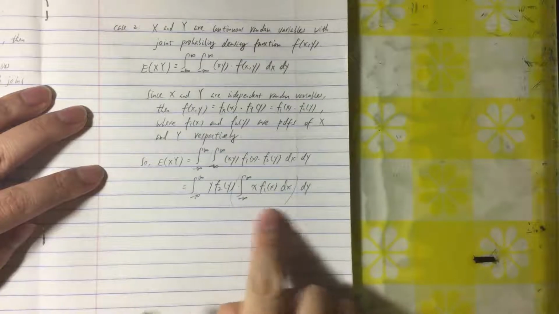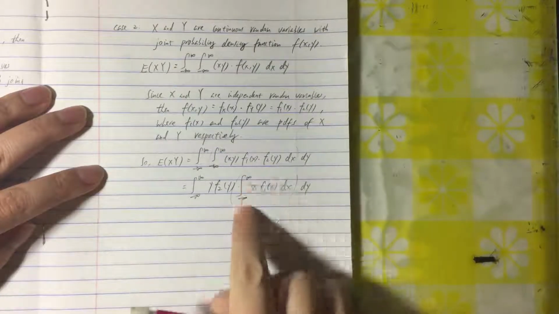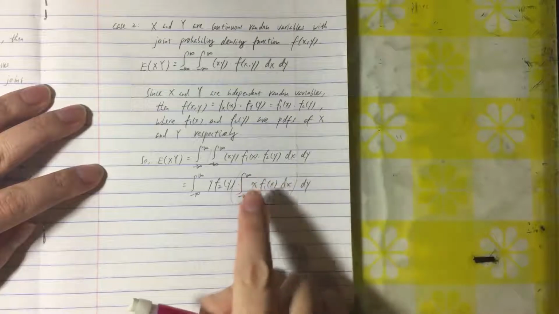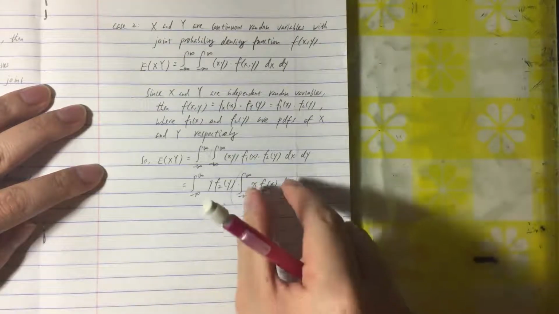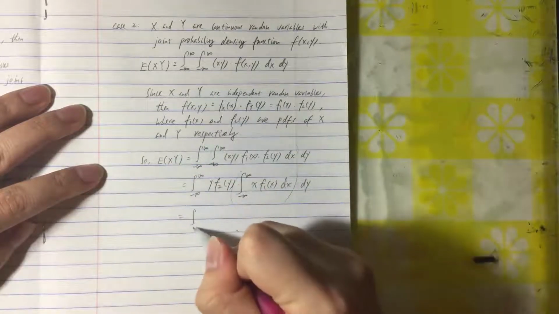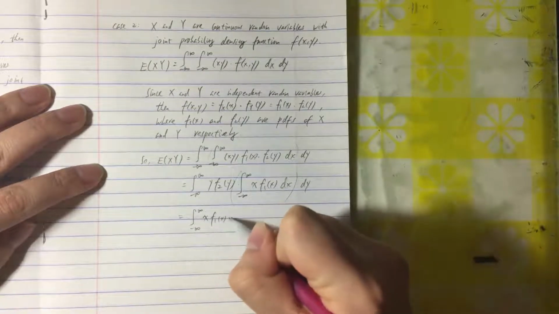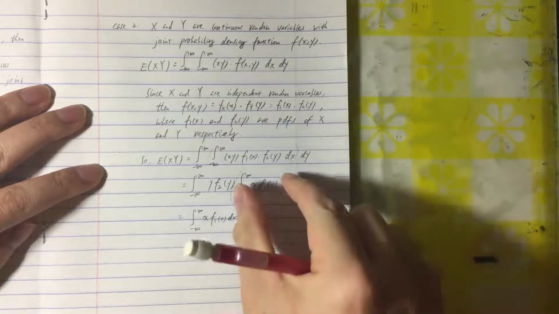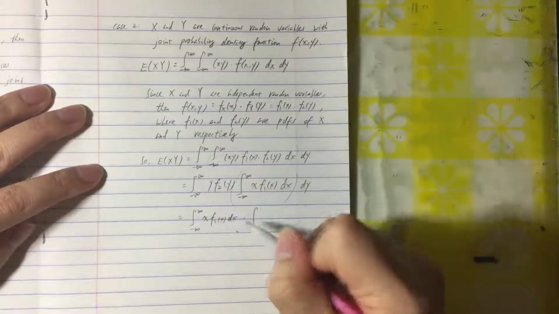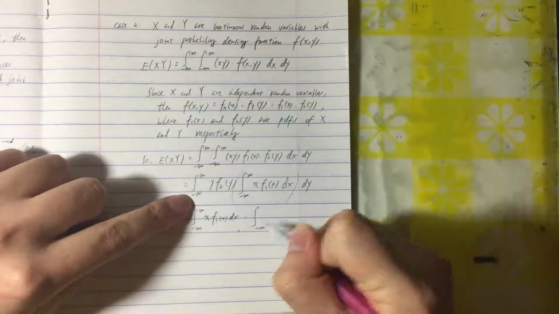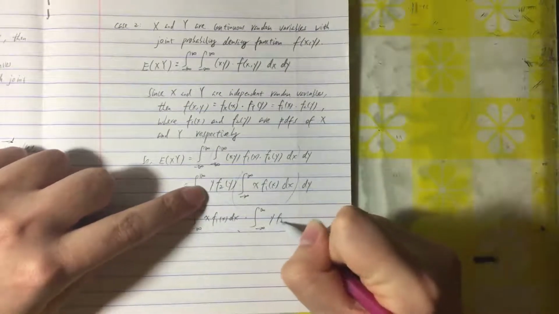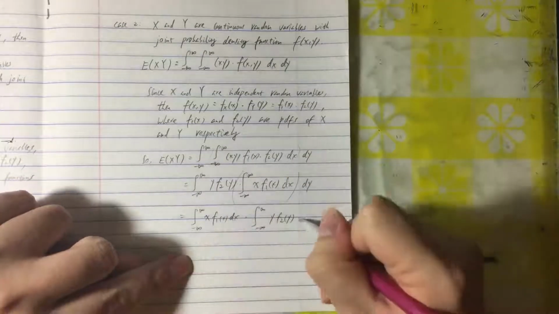A definite integral is always a constant, so I can pull it outside the parentheses. If I pull it outside, I have the integral from negative infinity to infinity of x times f1 of x dx, and what's left is the integral from negative infinity to infinity of y times f2 of y dy.